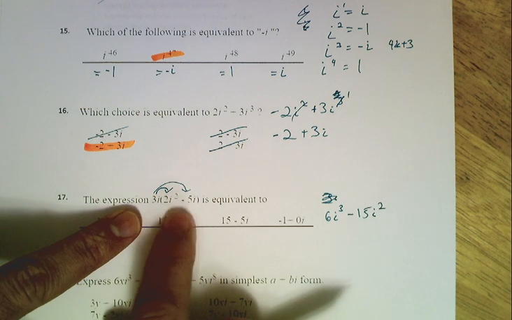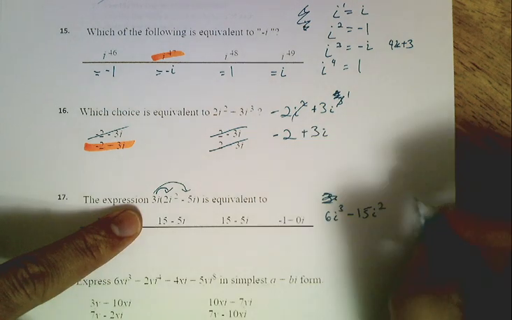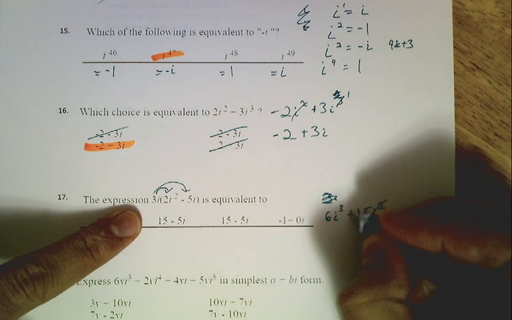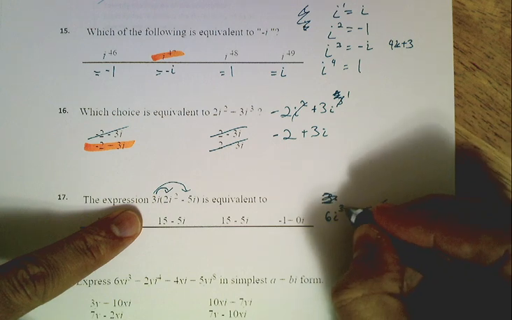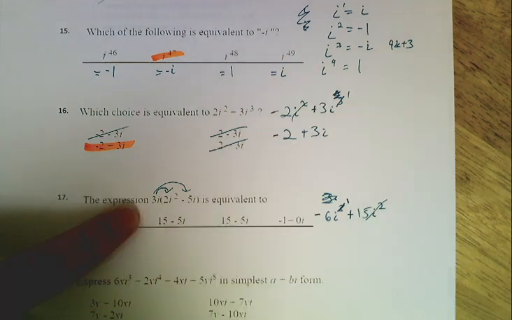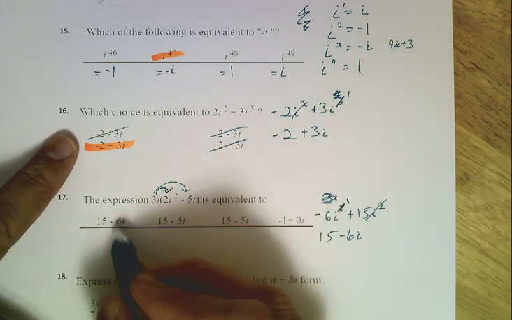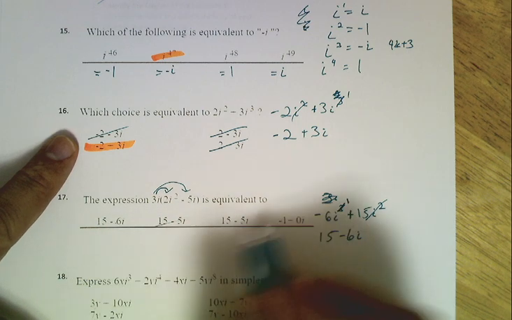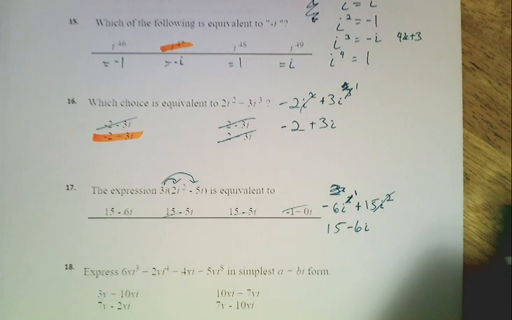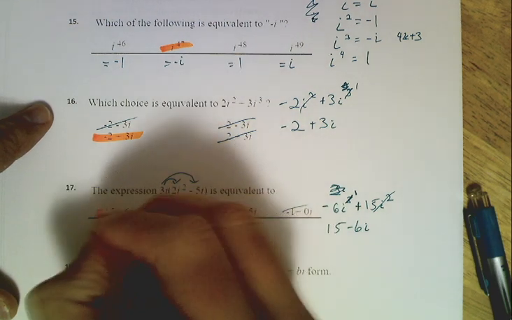If you chose to simplify this out first, that's totally fine, you get the same answer. i squared goes away, making this a positive, and then 2 of these will go away to make this a negative. So I should get 15 minus 6i. That's that one, not that one, not that one. Okay, 15 minus 6i is that one right there.